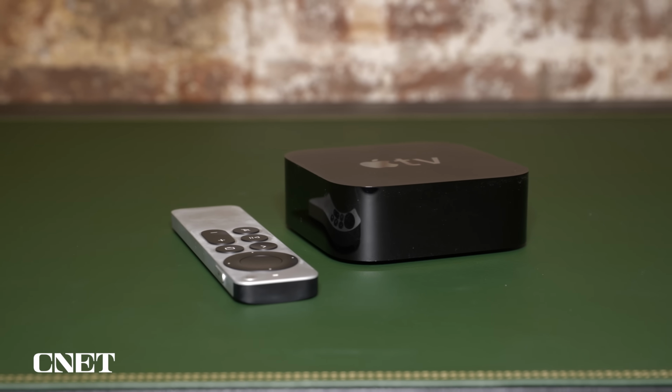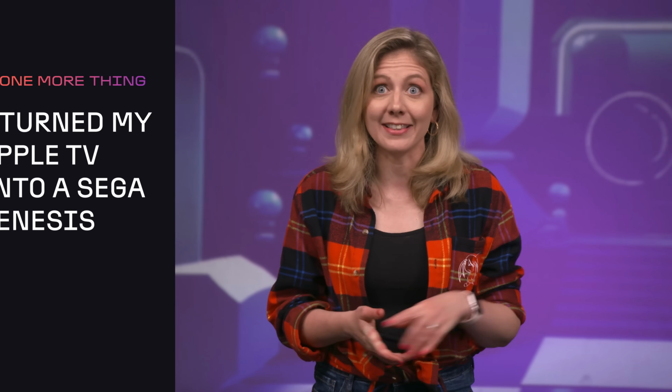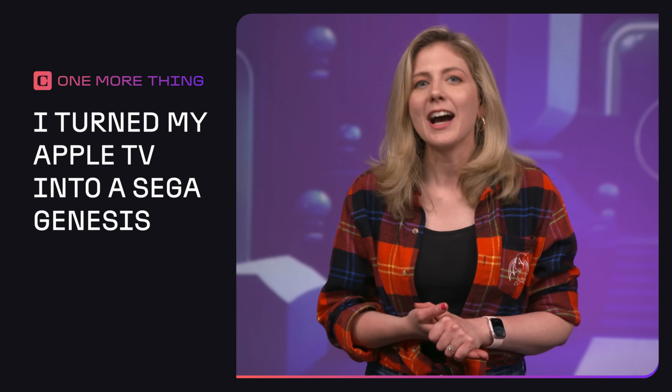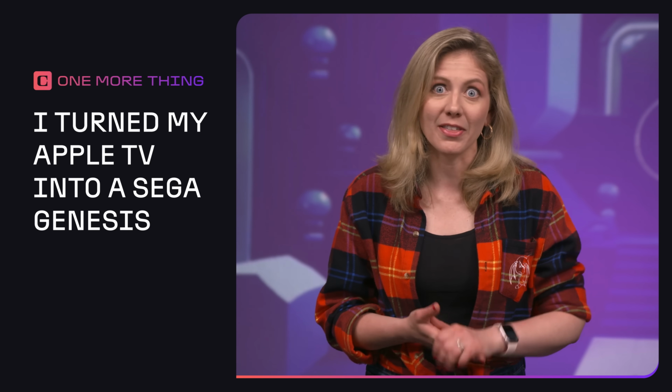there is one more thing we need to address. You see, one aspect of tvOS programming is holding the Apple TV back from being a true gaming system, and I hope Apple can change this in the next tvOS update. I'm Bridget Carey, and this is One More Thing.